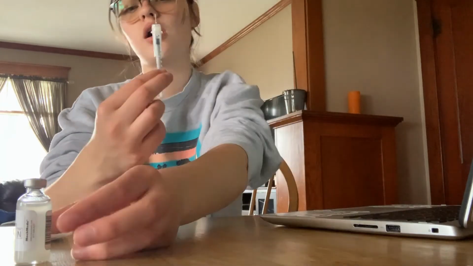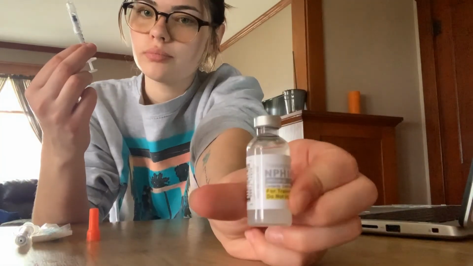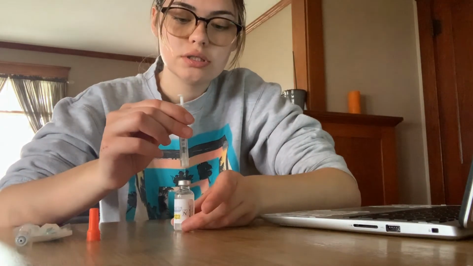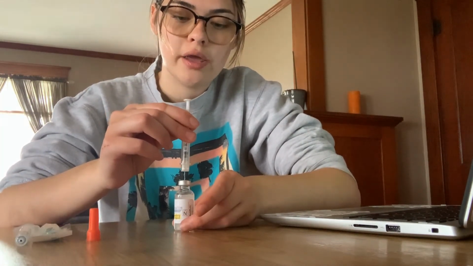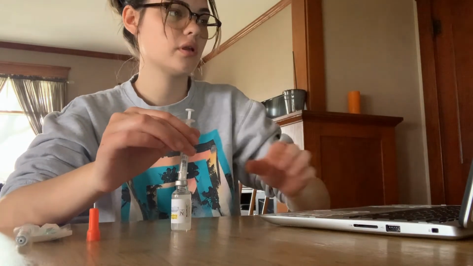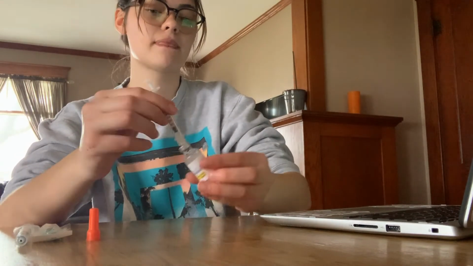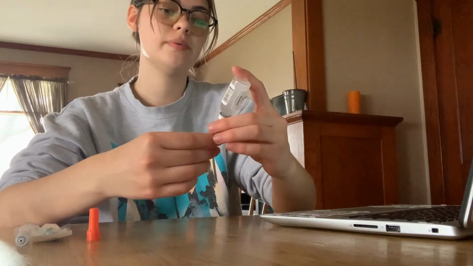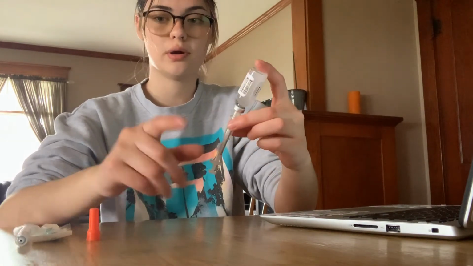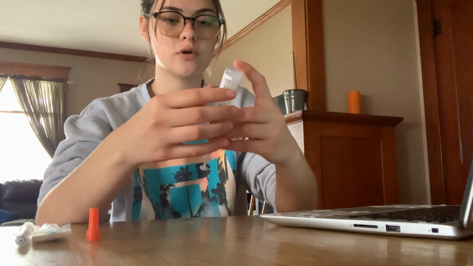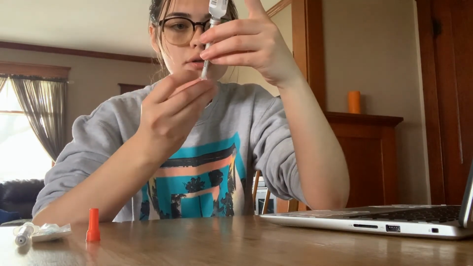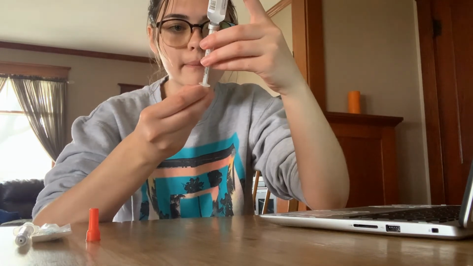And now I'm going to draw up my NPH. So I'm going to put my needle in here. We already put the 8 units of air. Before I take anything out of it, I'm going to check with the MAR again. We need 8 units. So there's 8 units of NPH and 4 units of regular. So I already drew up the 4. So I'm going to do 8 more for a total of 12. All right, and I'm going to draw that up.